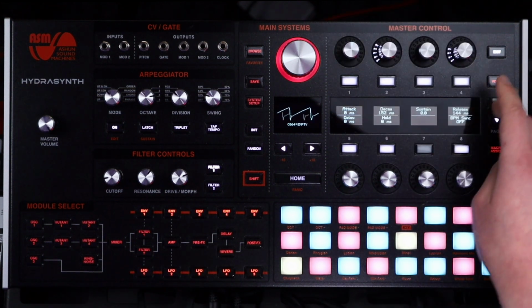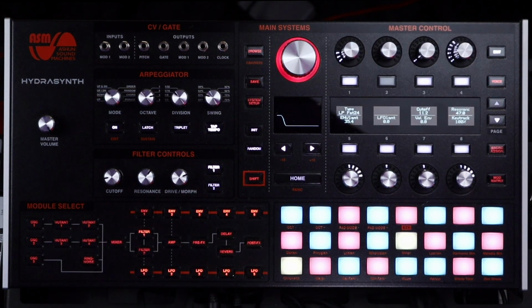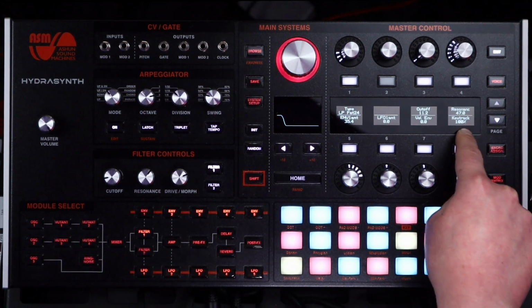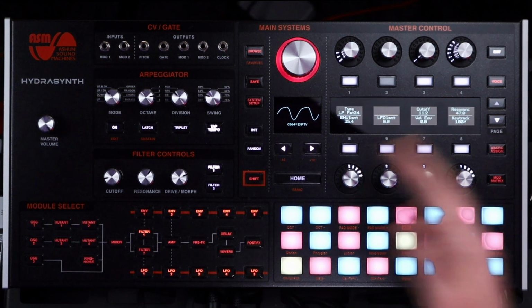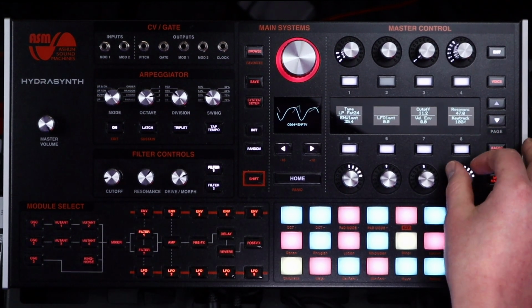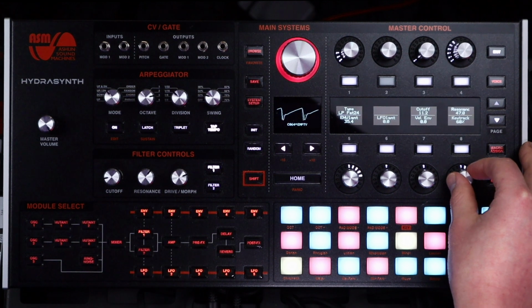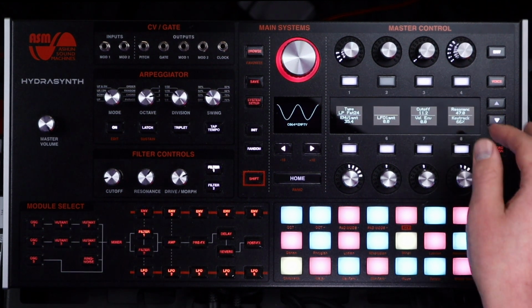And then what I want to do is just go back to the filter now we've got that set up. Take a look at key tracking. At the moment, the higher notes push the filter up quite a lot. So I want to bring that down just a little bit, just so it's a little bit deeper and the higher notes don't push the filter up as much.